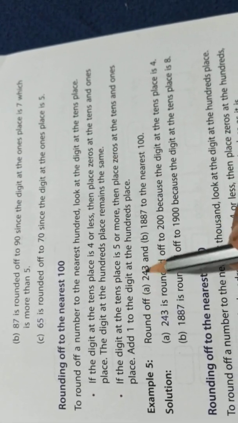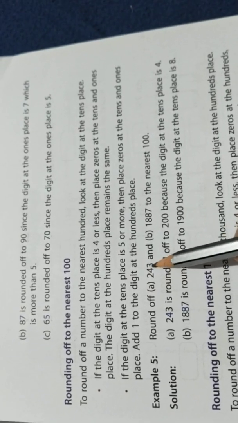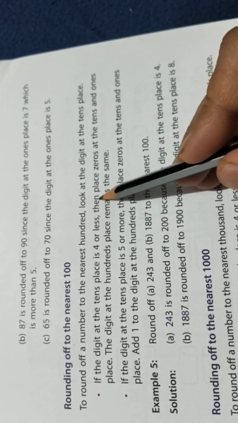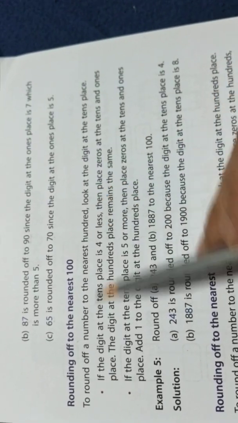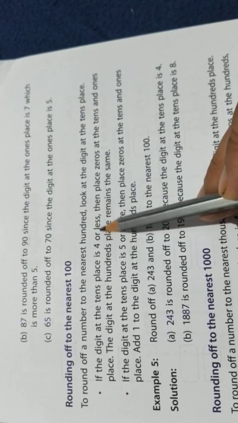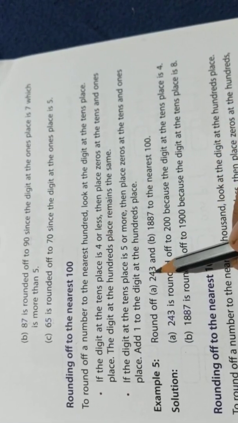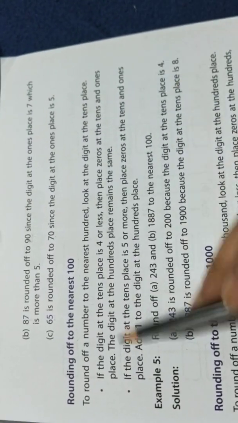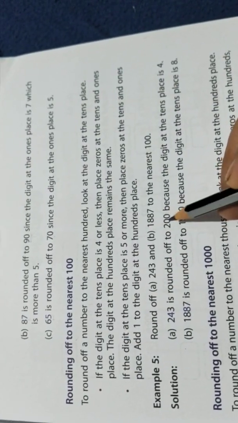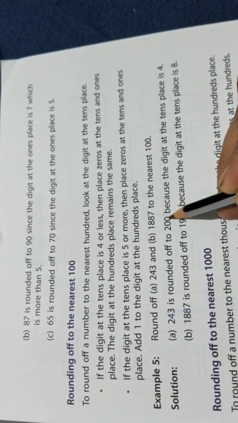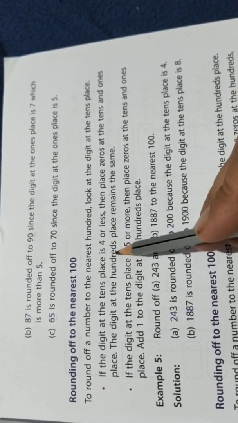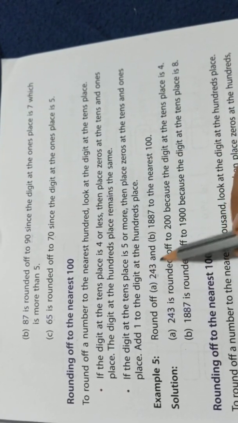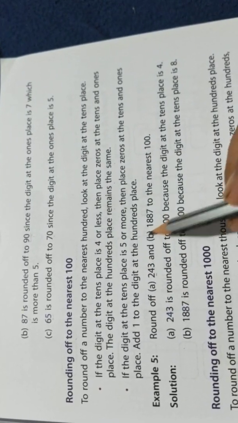So what they are saying, look at this number. If the digit at the tens place is 4 or less, it's 4, then place zeros at the tens and ones place. You have to place 0 at tens and ones place. The digit at the hundreds place remains the same.